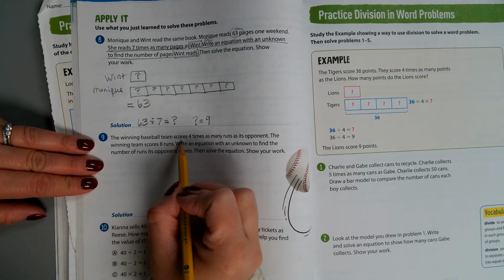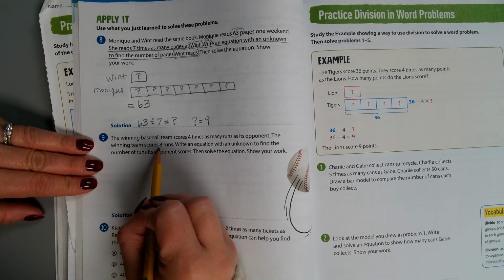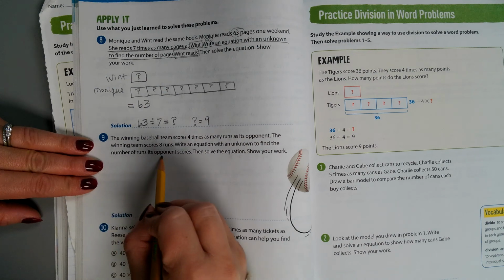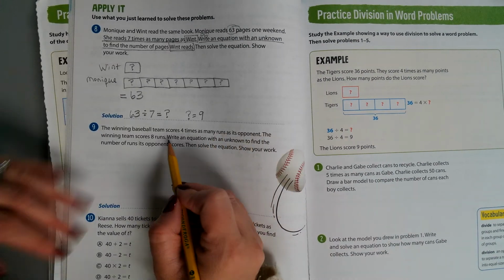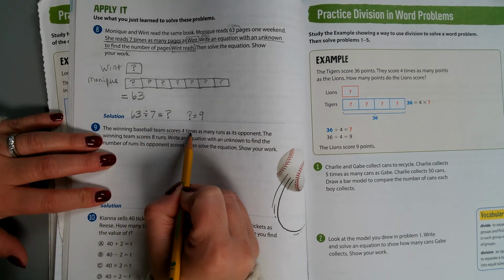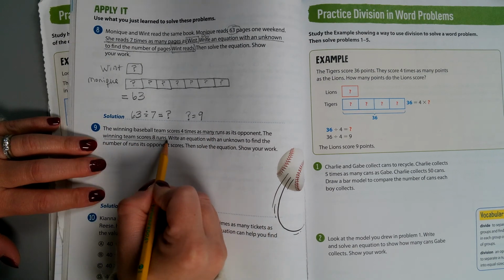The winning baseball team scores 4 times as many runs as its opponent. The winning team scores 8 runs. Write an equation with an unknown to find the number of runs its opponent scores. Then solve the equation. Show your work. So the winning baseball team scores 4 times as many as the opponent. The winning team scores 8 runs.